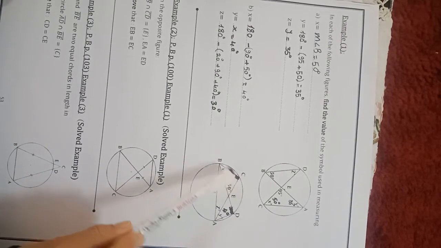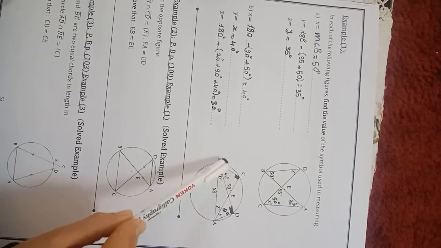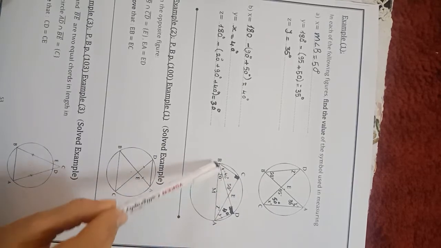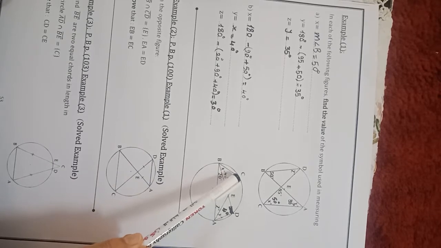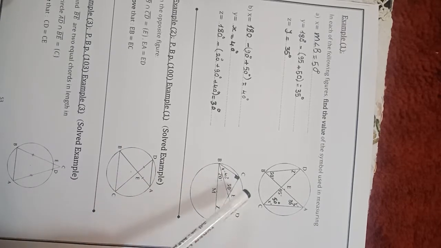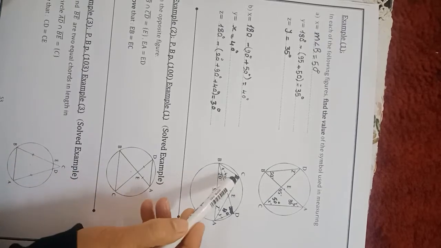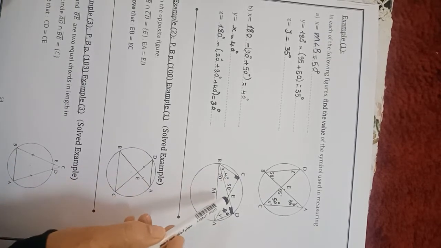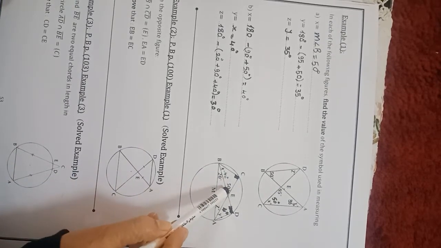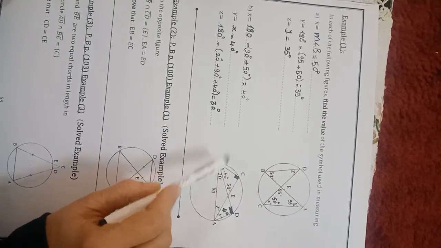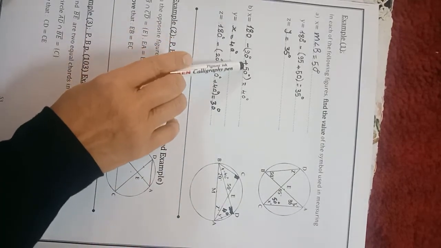Because angle C is drawn on the semicircle. So in triangle CEB, since measure angle C equals 90 and measure angle E equals 50, therefore x equals 40: 180 minus (90 plus 50) equals 40.